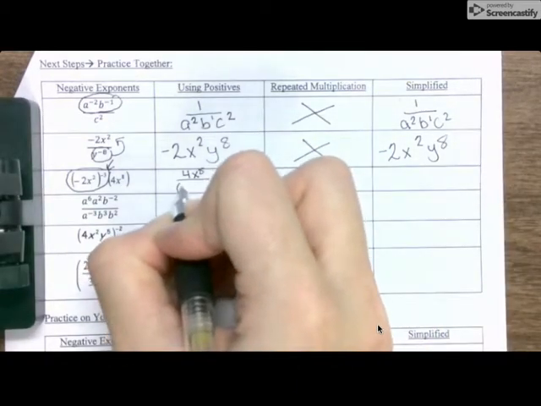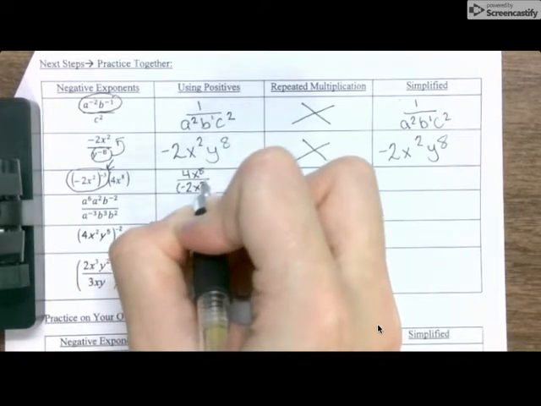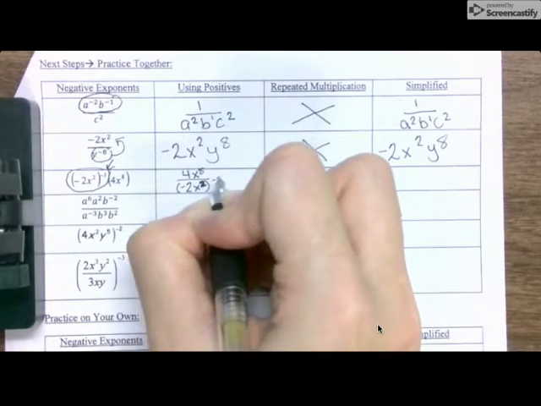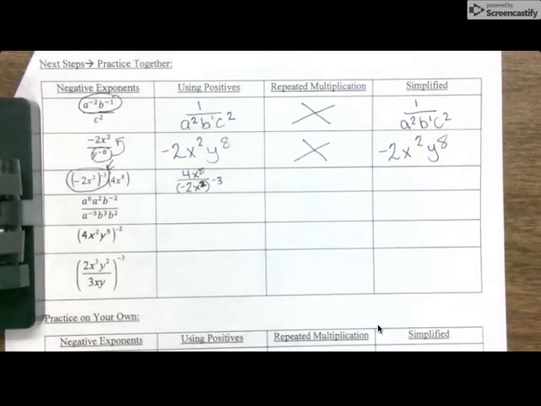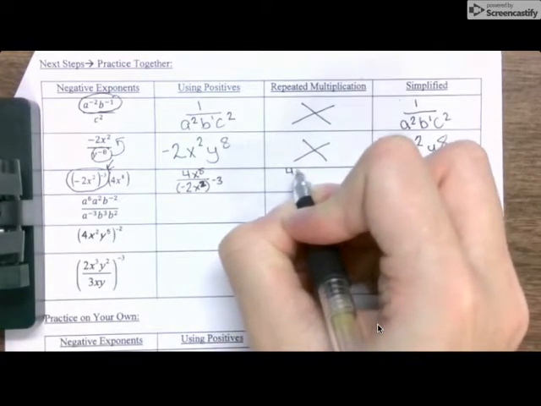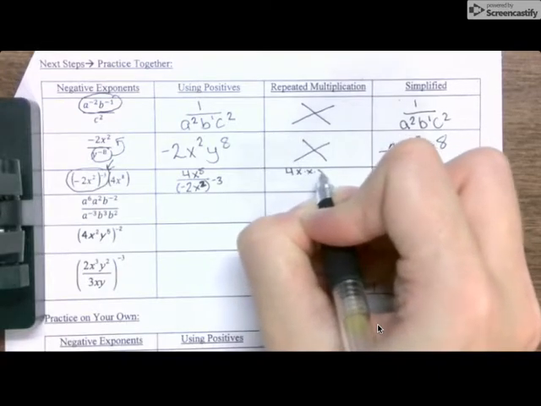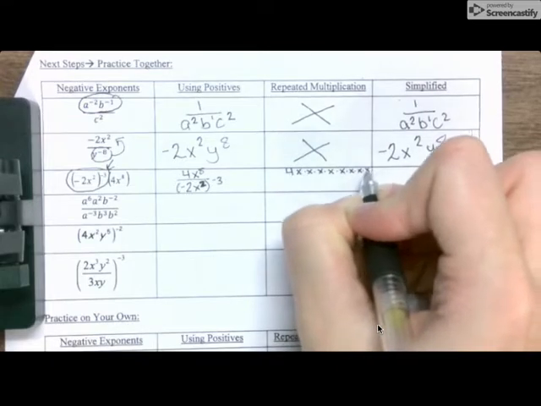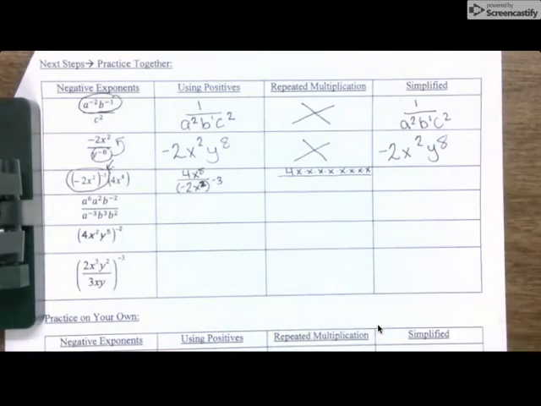My -2 x to the 3rd, x squared, to the -3rd power, that goes on top. And now we're going to use that repeated addition. Okay? So there are 8 x's on top.